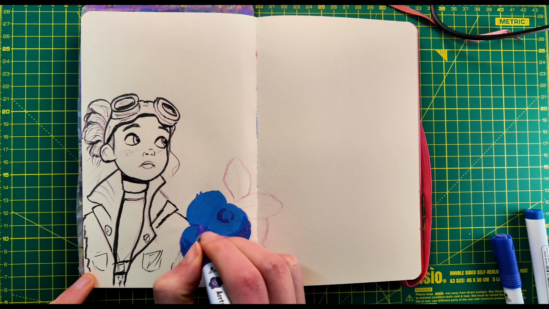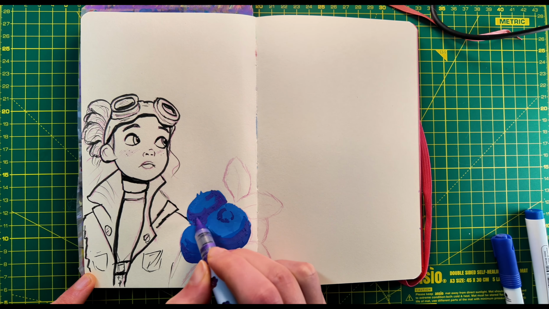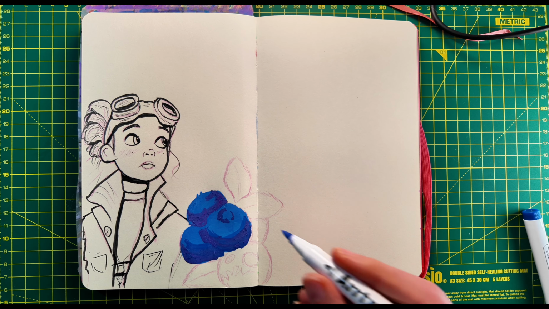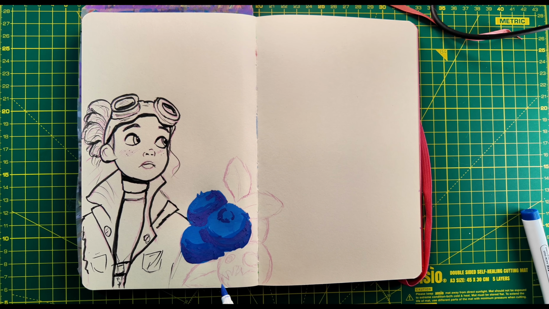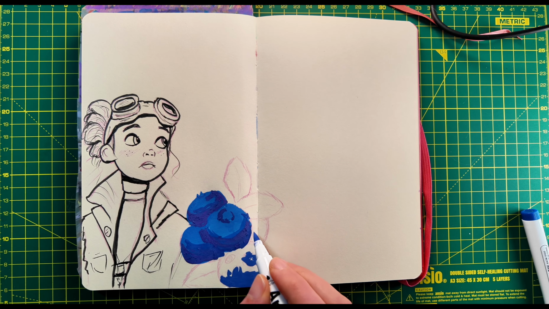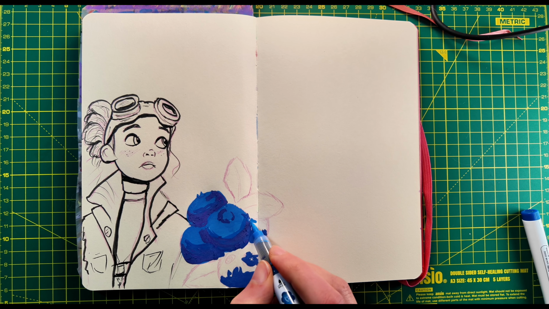There were lots of blues and purples in the reference image. So I thought, oh, you know what? I could use the paint markers to get some of those colors all mixed in and everything like that. And to be fair, I'm quite happy with the way that it came out.